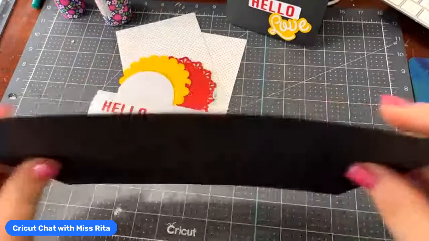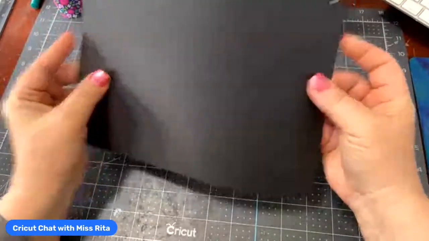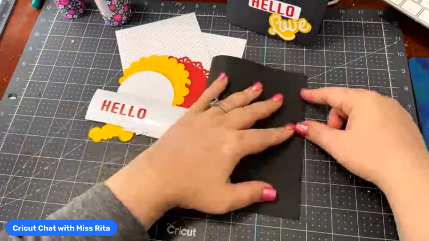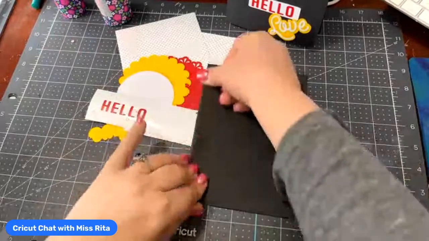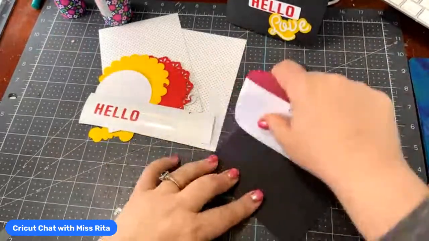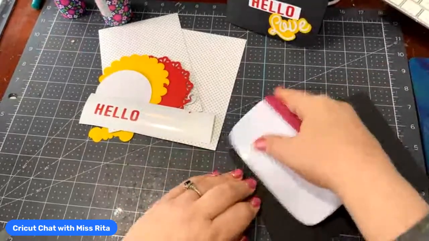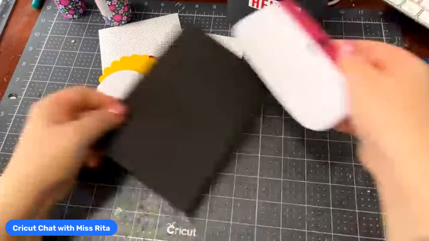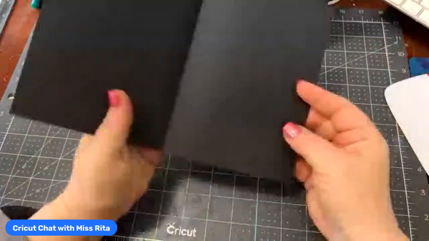So here's my card base, which does have a score. We're just going to fold it like this. Now, to really get a nice sharp crease on a score, we're going to use either a bone folder or something like this, a scraping tool, so you get a nice crease there. Okay.